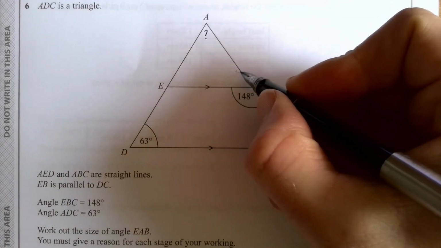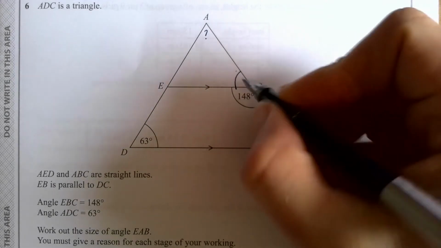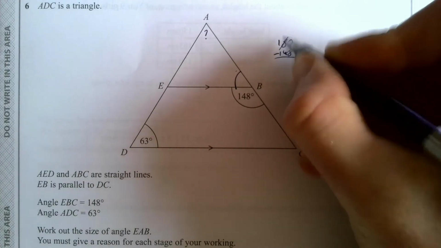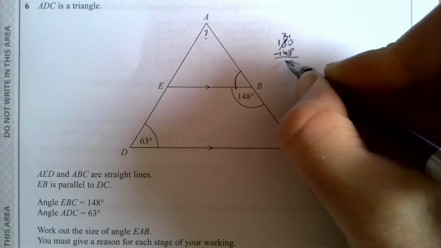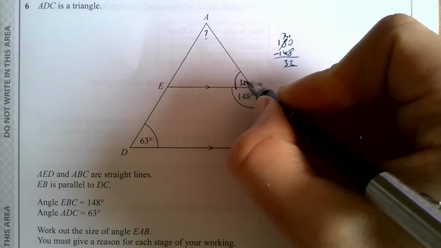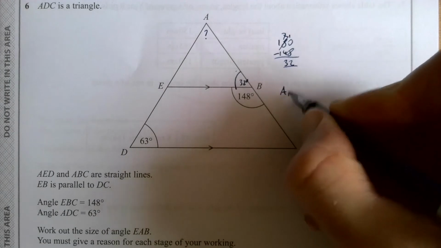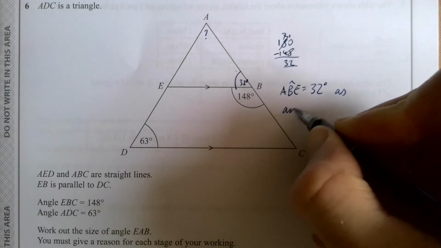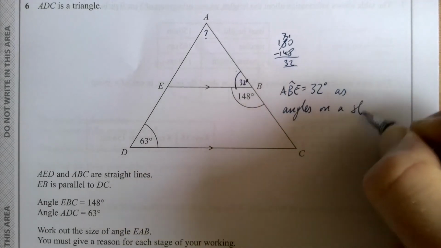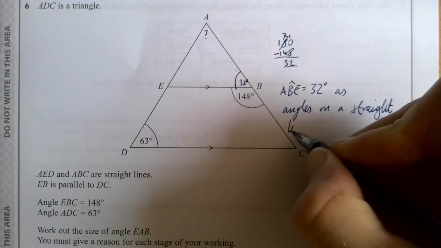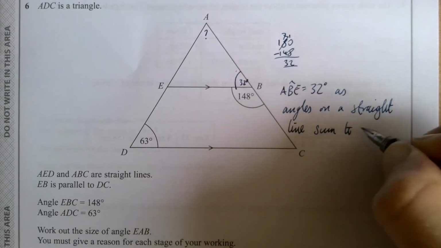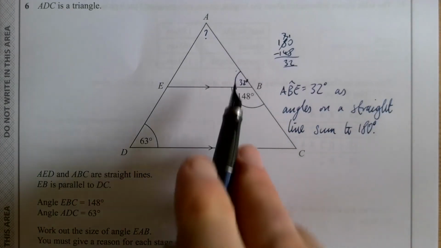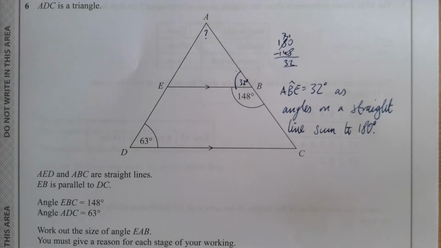So the first thing I notice is I've got a straight line here. So 148, 180 take 148 is 32. So I can say ABE equals 32 degrees as angles on a straight line sum to 180 degrees. So that's going to get me a mark for that, as well as possibly getting a mark for that too. What else do I know?